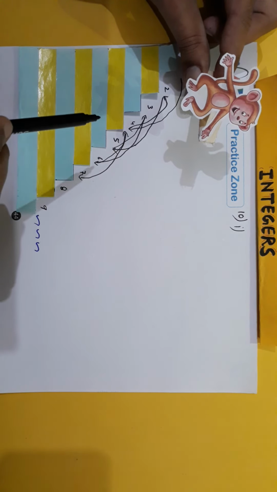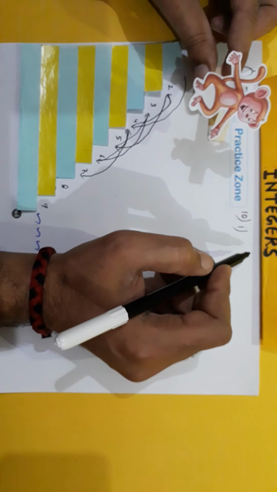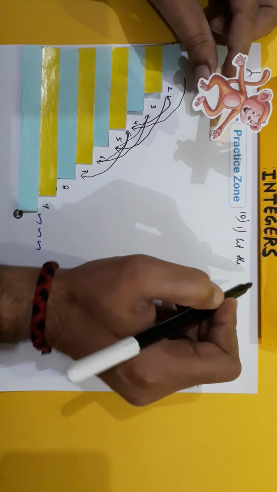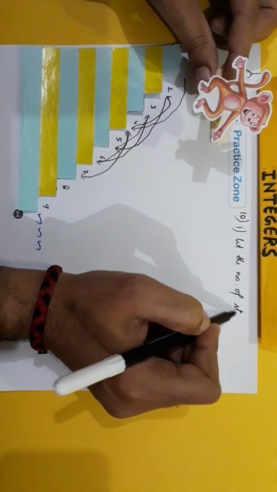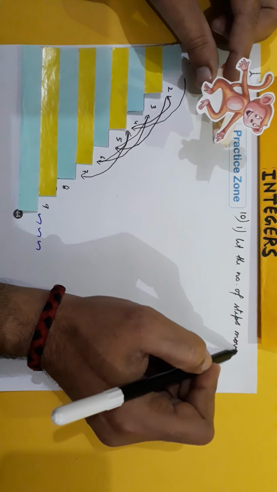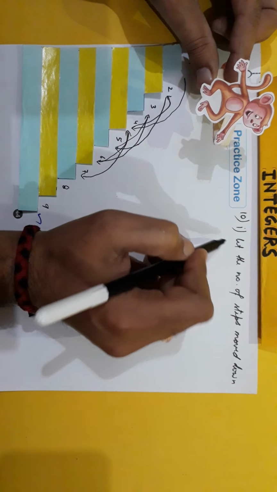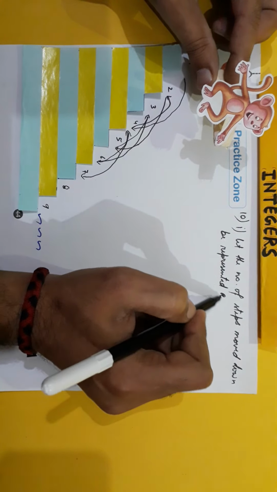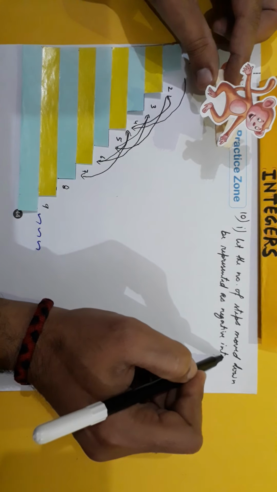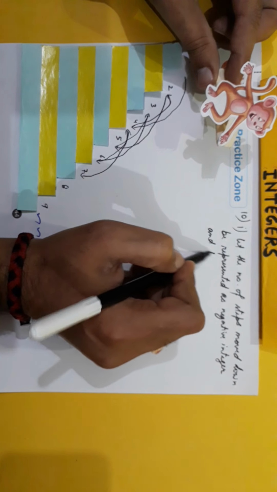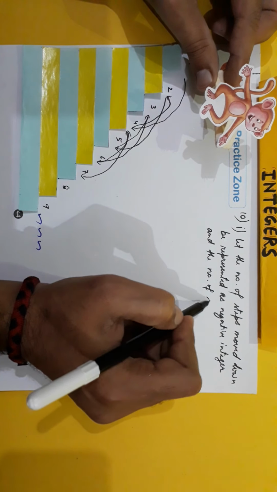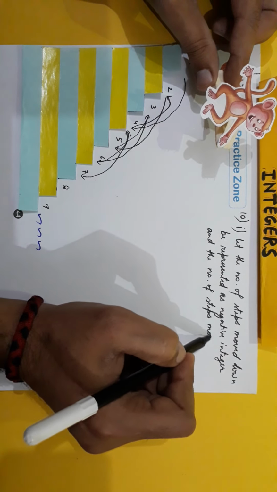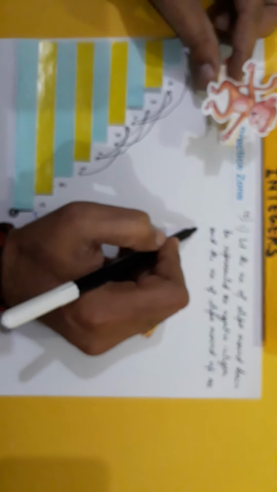So let us see. Let the number of steps moved down be represented as a negative integer, and the number of steps moved up as a positive integer.